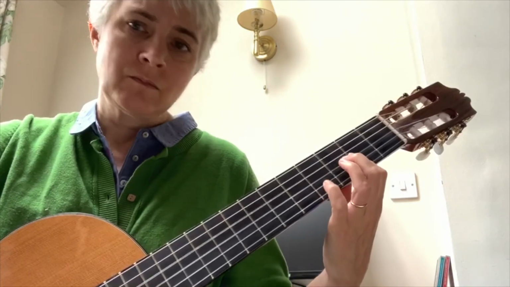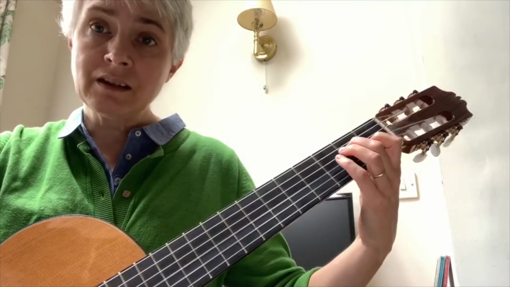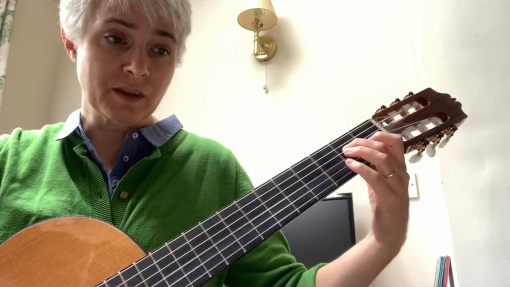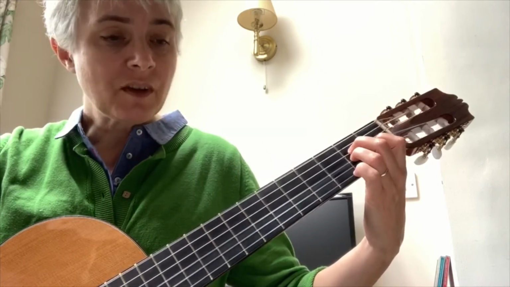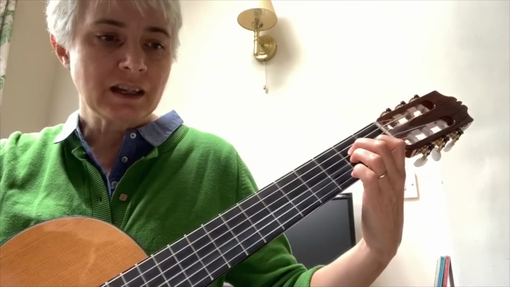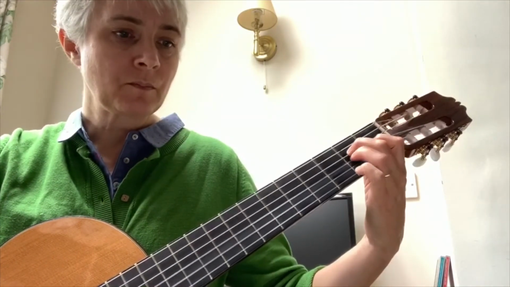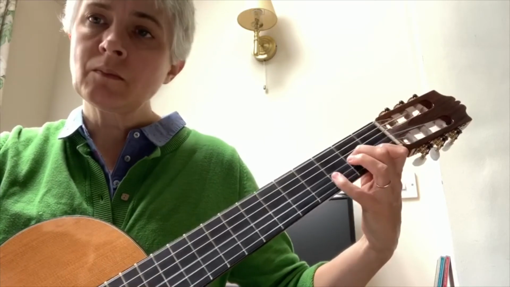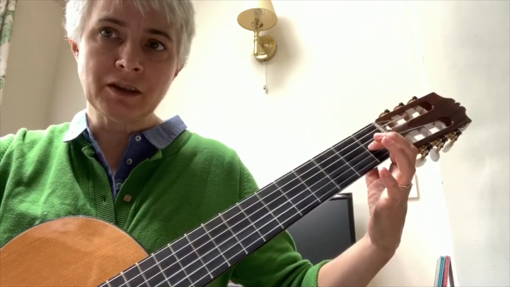And then you start off with the same rhythm, E major, but you're returning into 3/4. This bass note is very, very off the beat.